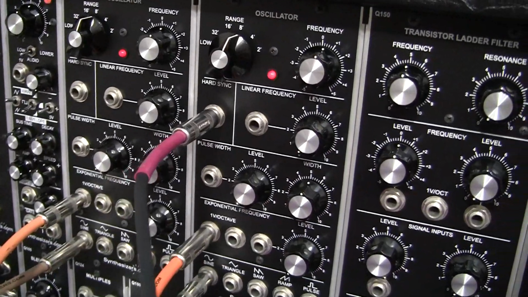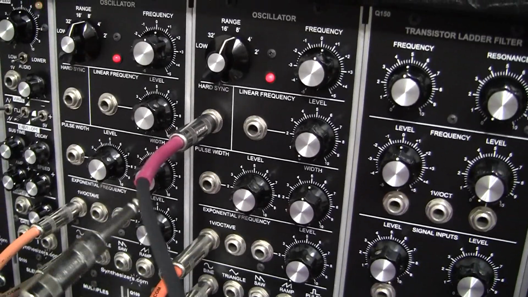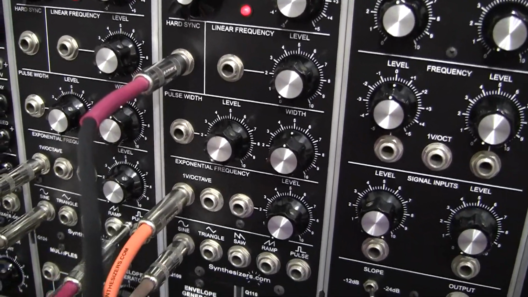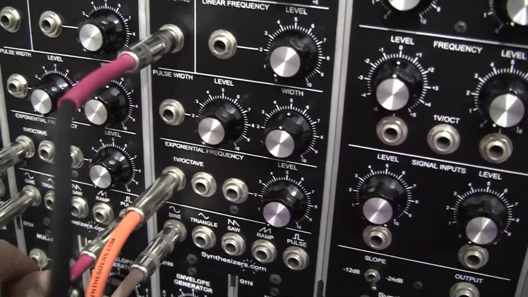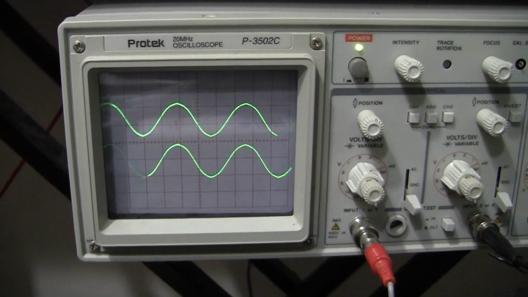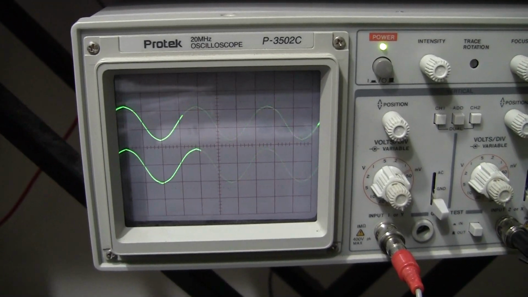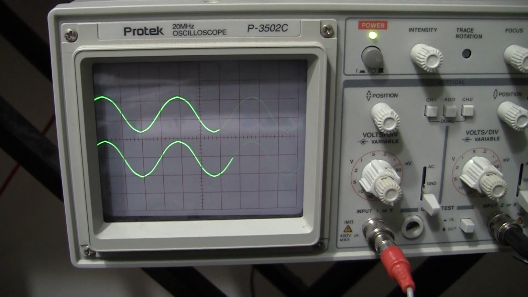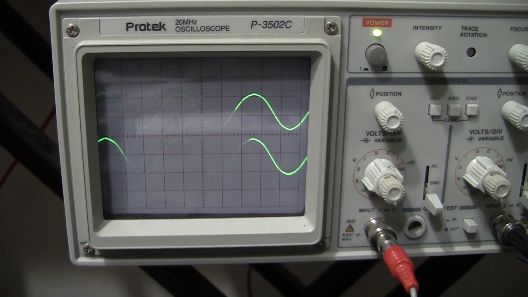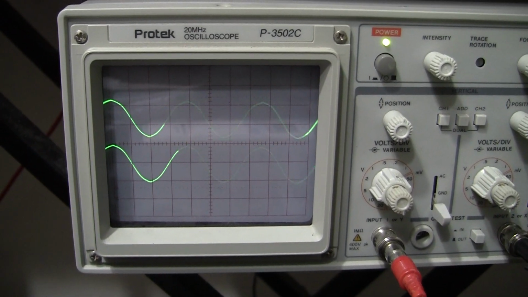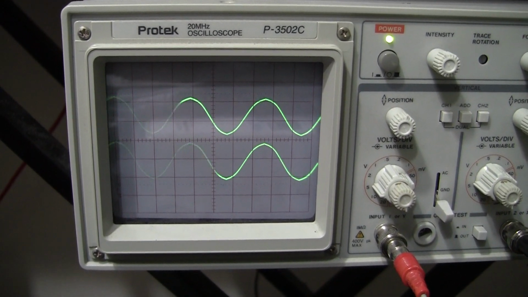Now if I want to get rid of this effect, I can plug the hard sync into the pulse output here, and now they're permanently phase locked. Observe that with the phase lock they're not sliding anymore. We've got a perfect phase lock on both of the waveforms.